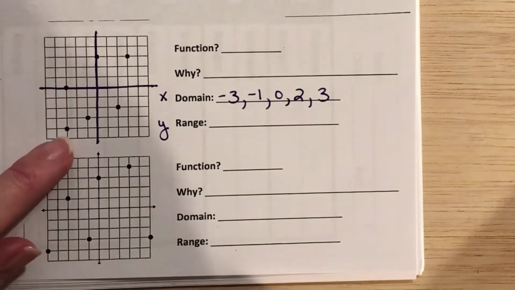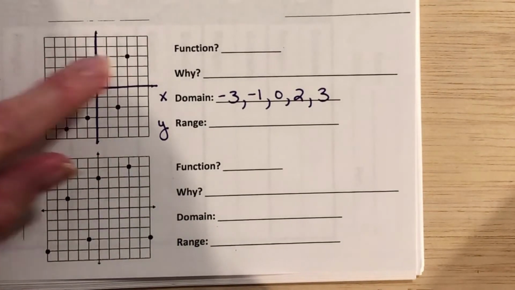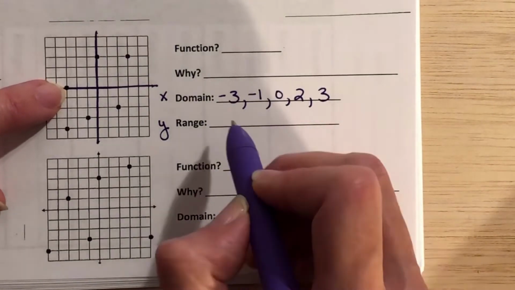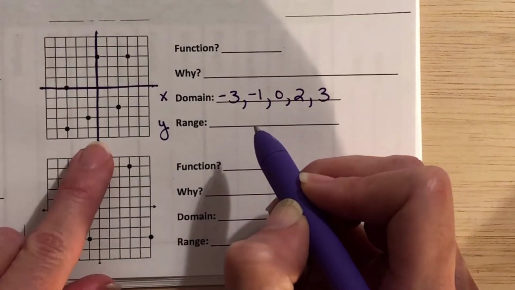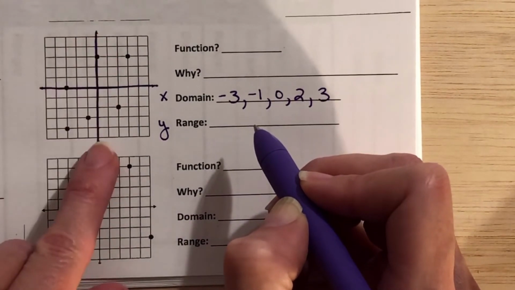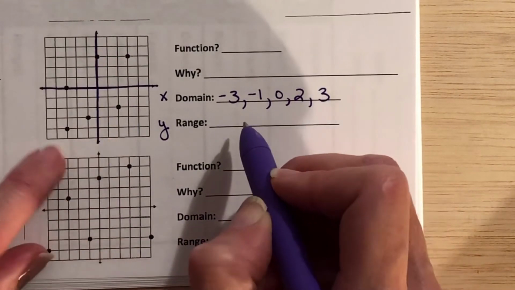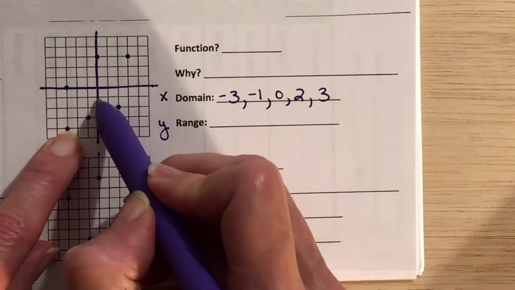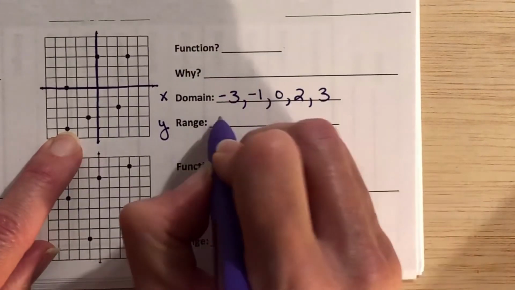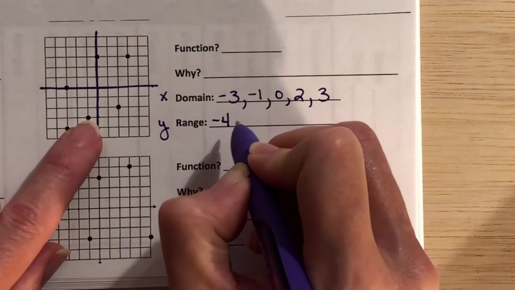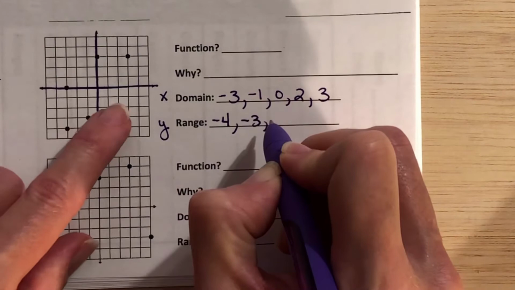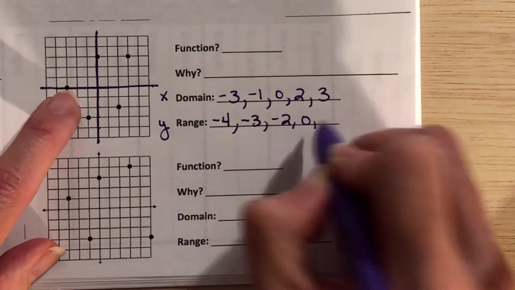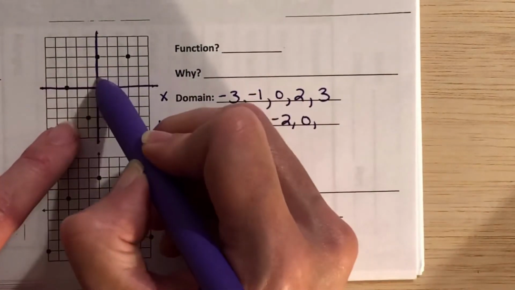And then for my range, it's kind of hard to connect them, but I suppose I could go from smallest to biggest if I wanted to. So this y value would be -4. This one is -3. This one would be -2. This one is 0 because it's right on the axis. And then we have 1, 2, 3.